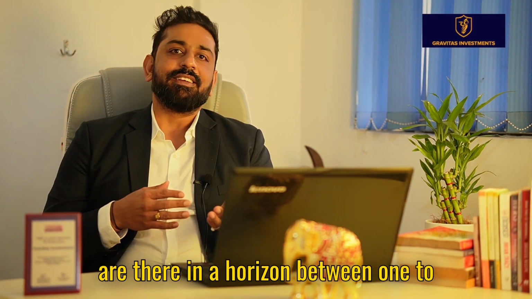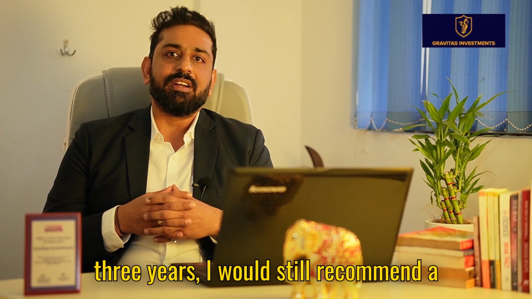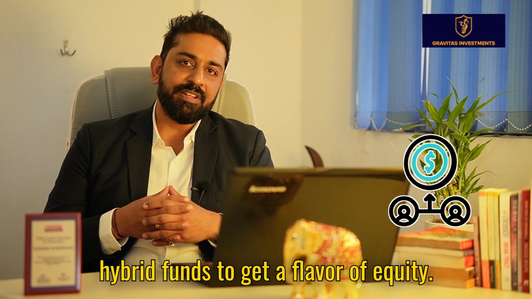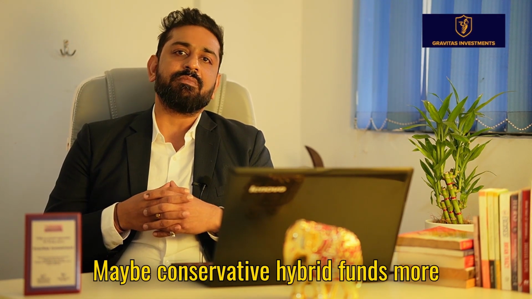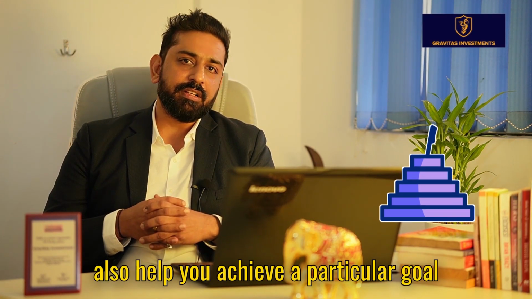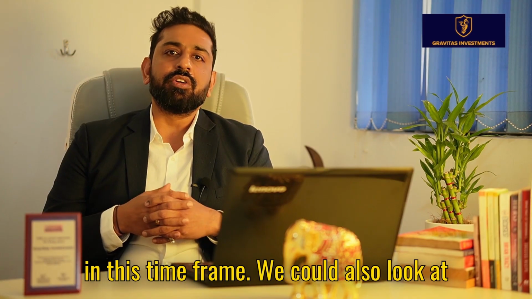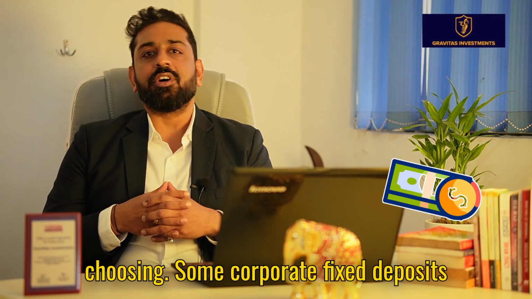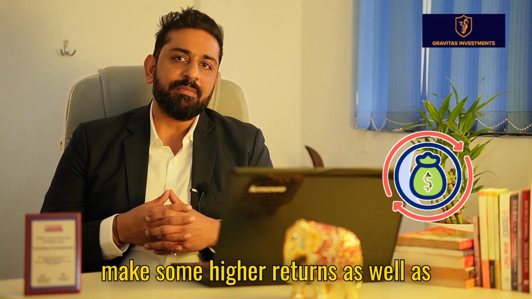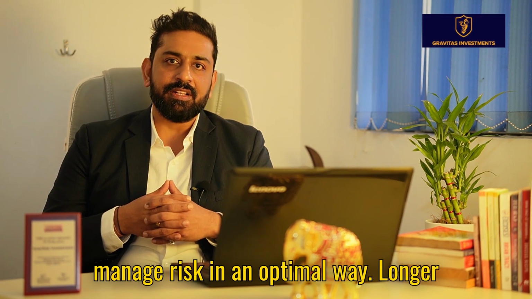For goals which are there in a horizon between 1 to 3 years, I would still recommend a combination of debt funds and hybrid funds to get a flavor of equity, maybe conservative hybrid funds more than the aggressive hybrid funds. This will in turn help you generate higher IRRs and also help you achieve a particular goal in this time frame. We could also look at choosing some corporate fixed deposits to add to this component so that you make some higher returns as well as manage risk in an optimal way.